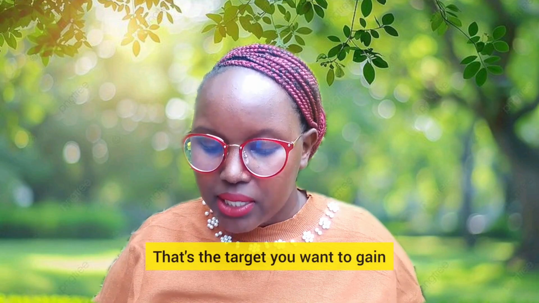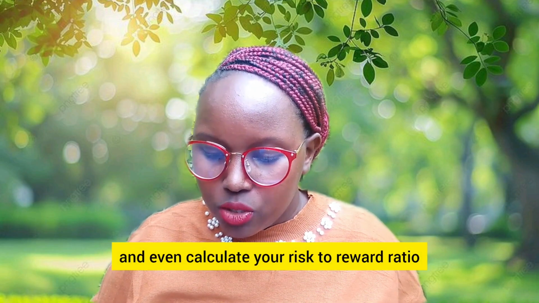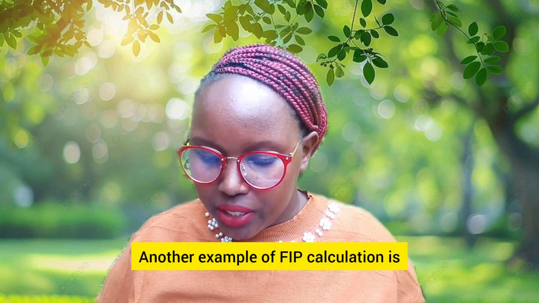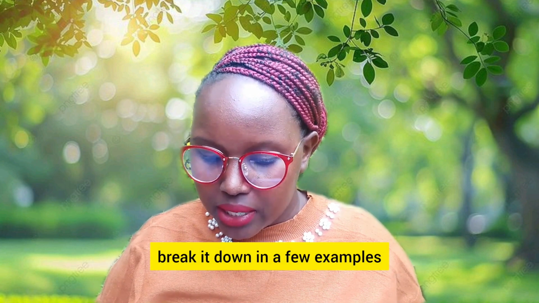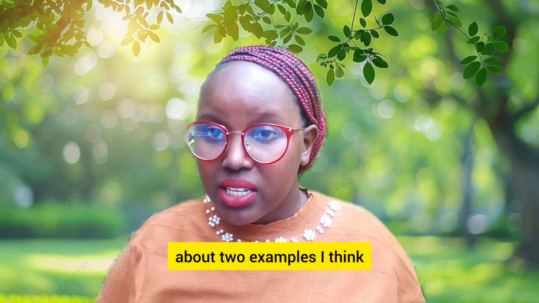Pips also help us set the stop loss, that is how much you're willing to lose. They help us also set the take profit, that's the target you want to gain, and even calculate your risk to reward ratio. Another example of pip calculation: let me break it down in about 2 examples. I think that will be enough for now.